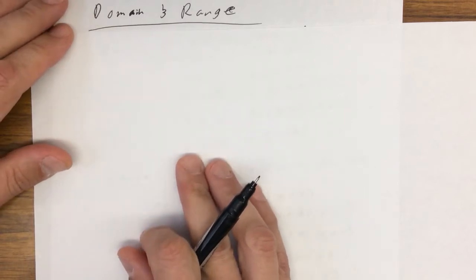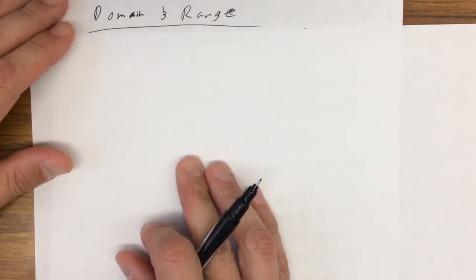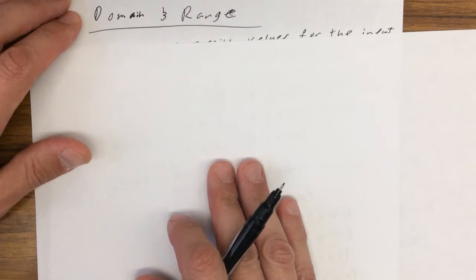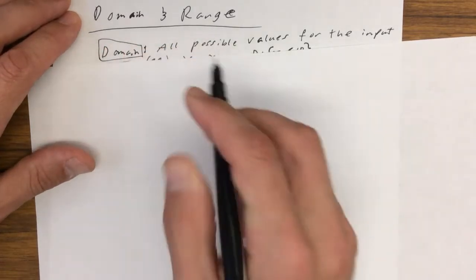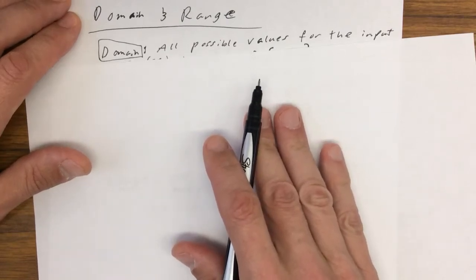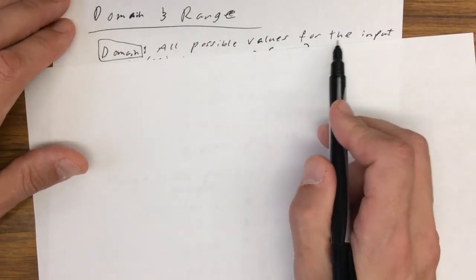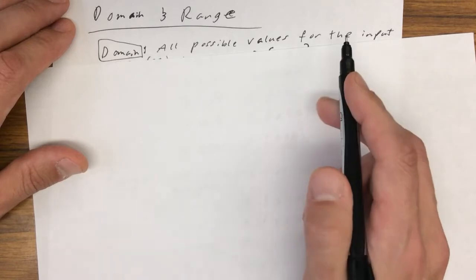Okay, now we're going to look at domain and range. The domain and range are basically all the possible x values and y values for a function. So the domain first is all possible values for the input, or the x values as we normally see it.